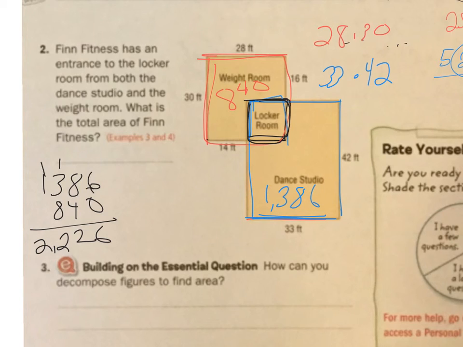Boy, if this is 14 and this is 28, this must be 14, because 14 plus 14 equals 28. Now, this whole thing is, let's see, 42. But let's go this way.